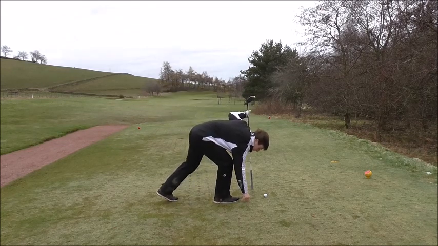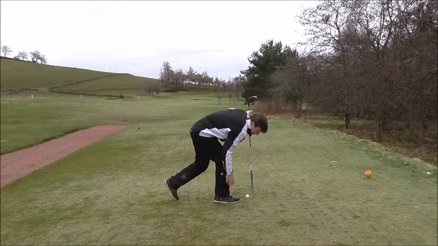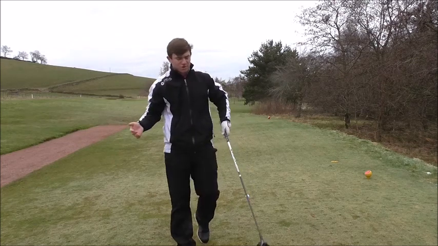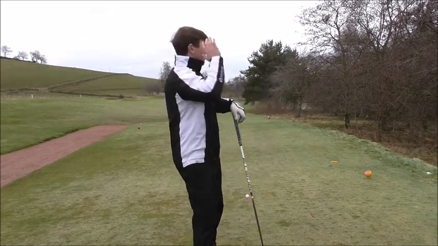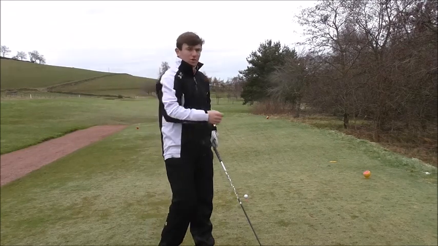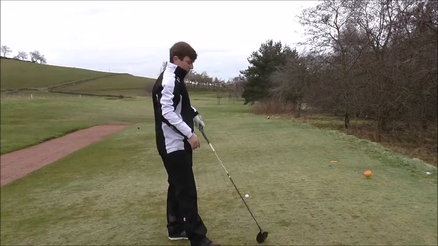Best drive for a while. So a drill to focus on. So ball will go right to left. You get much more distance, because it's going higher a little bit and runs a lot further, and the strike will be a bit better. So a drill to focus on.